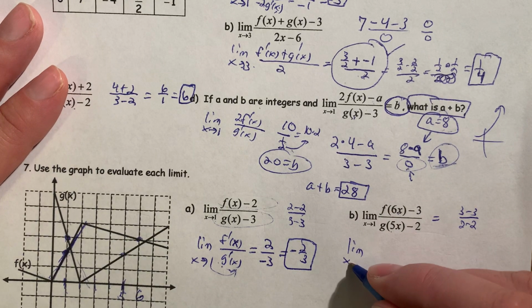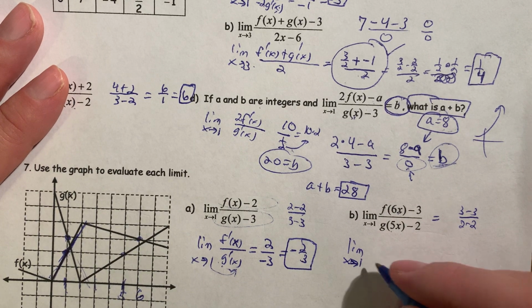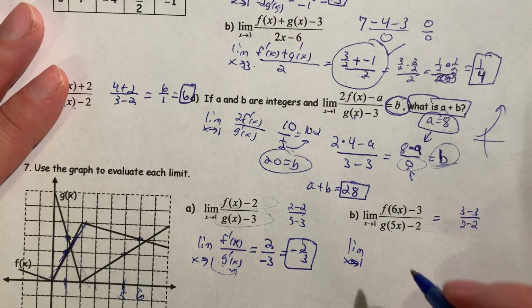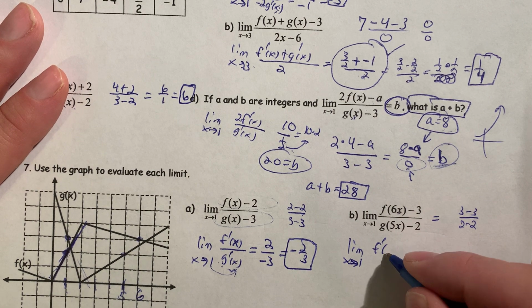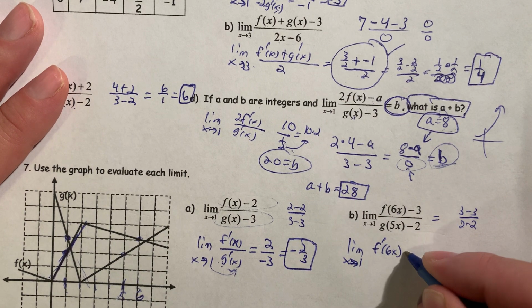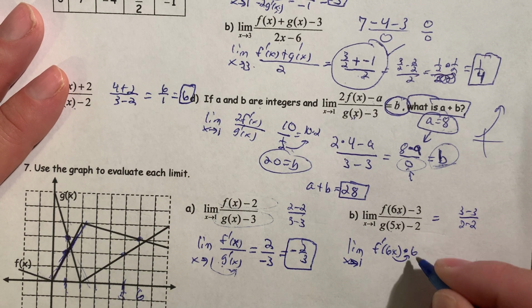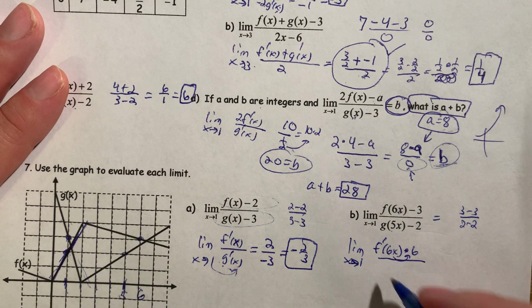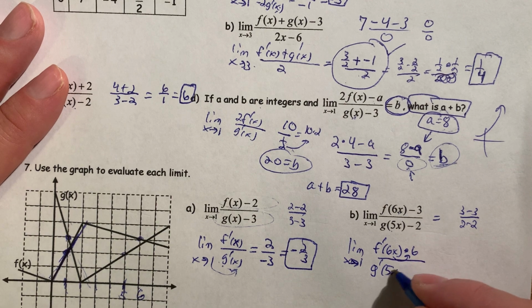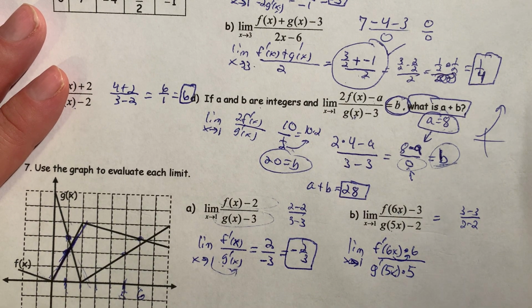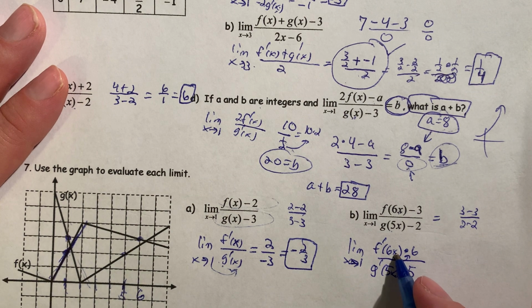So it's the limit as x goes to 1 of the derivative of the top. Here, this is chain rule. It's the derivative, f prime with 6x left alone inside of it, times the derivative of the inside, which is 6. Same thing on the bottom. g prime of 5x times the derivative of the inside, which was 5. Let's see if we can do direct substitution now.